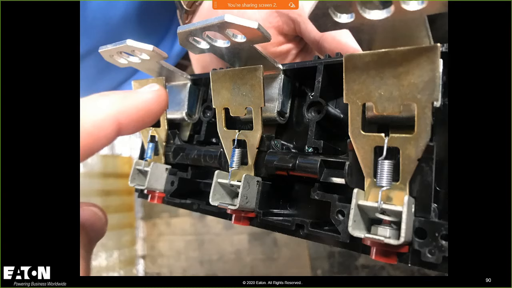Remember in the small breaker, we saw it trip. That is the portion of the circuit that opens. I lost my pen. So that clapper is what's pulled in and stops the flow of current very fast. That's your instantaneous portion.